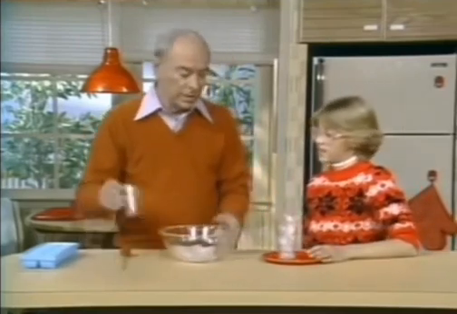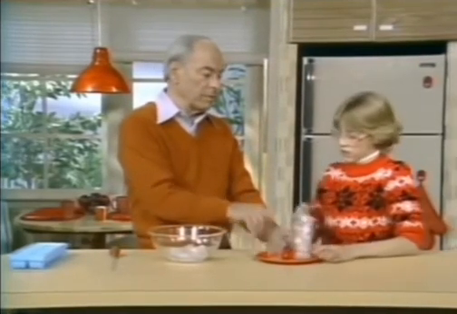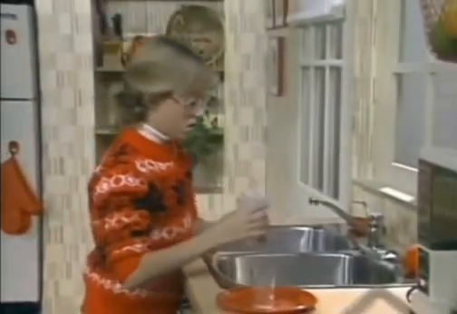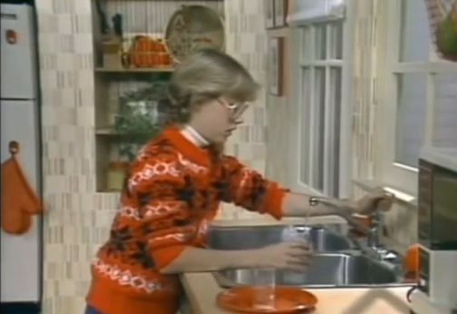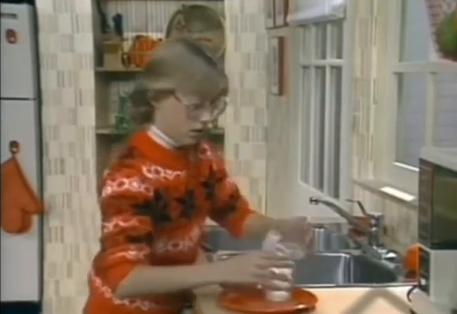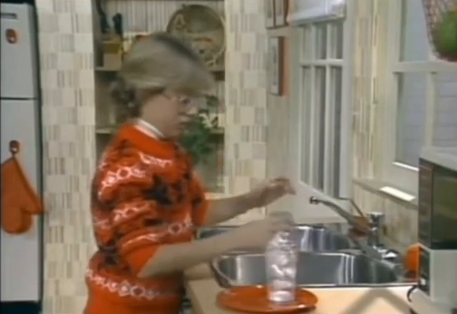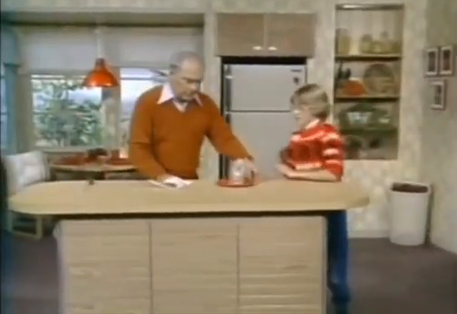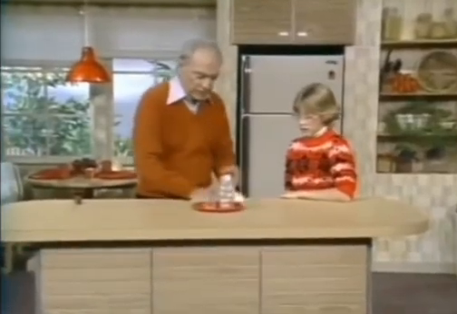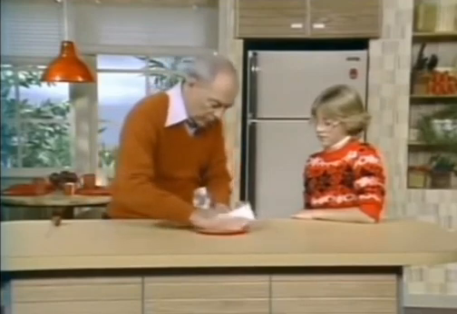Okay, next, I would like you to take these 2 glasses over to the sink and fill them both almost full of water. Then bring it back, okay? Okay. Now you notice I'm wiping off the table so there's not a drop of water on it. Okay. And I will wipe off this plate so there's not a drop of water on it.